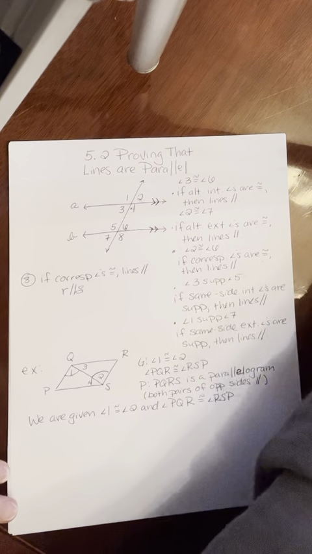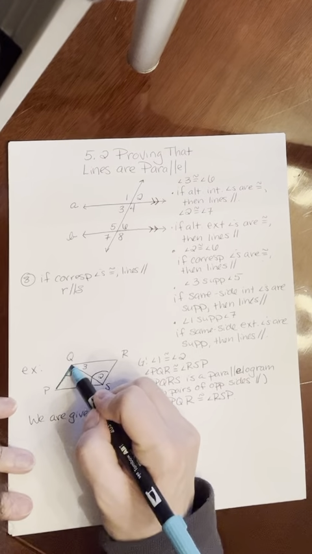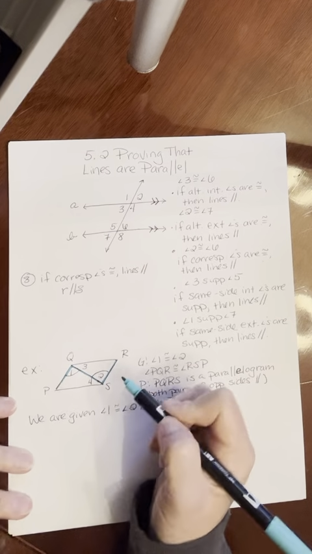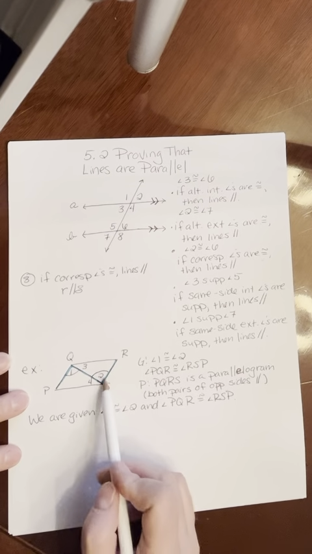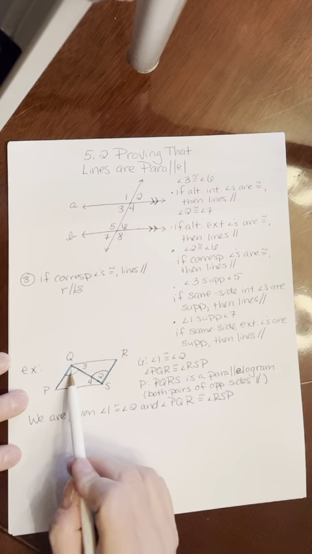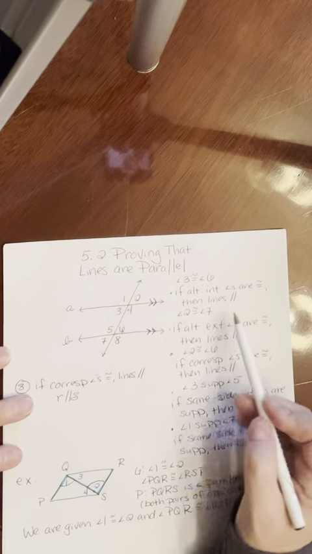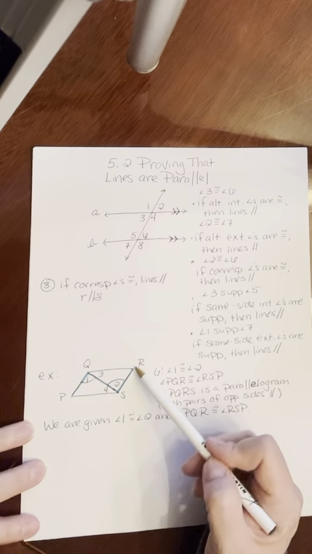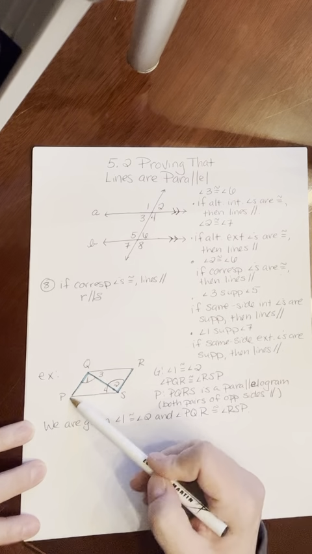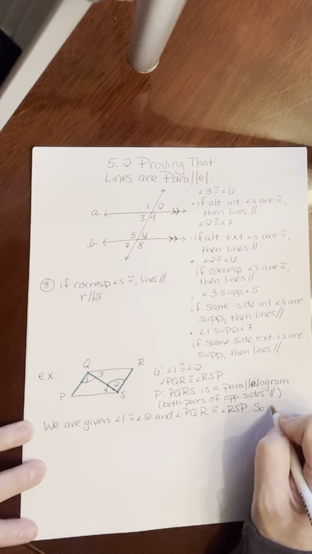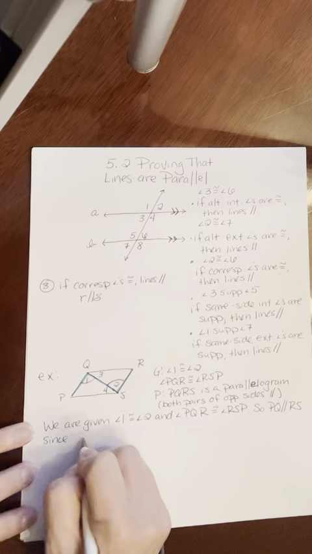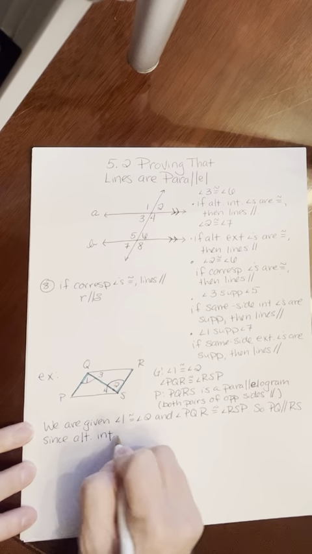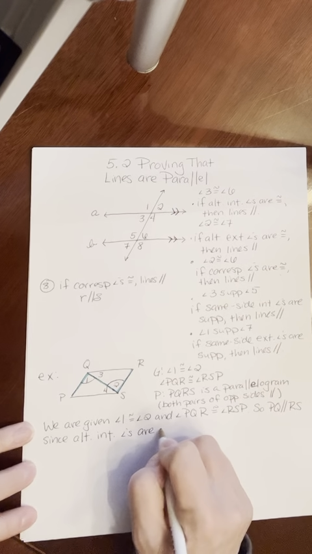Well, wait a minute. Let's look at that real quick. Maybe trace it. If angle 1 is congruent to angle 2, I trace it. What kinds of angles are those? What's their relationship? They make the Z, so they are alternate interior. If alternate interior angles are congruent, then the lines are parallel. So which lines would be parallel in this case? You see them? These guys right here? Okay, so PQ is parallel to RS since alternate interior angles are congruent.